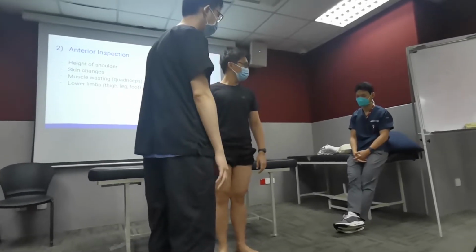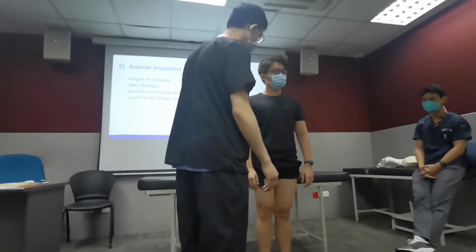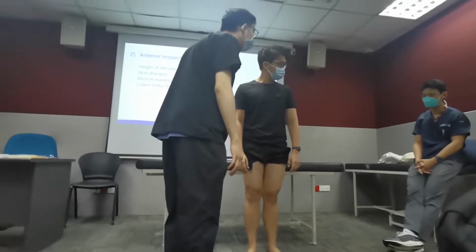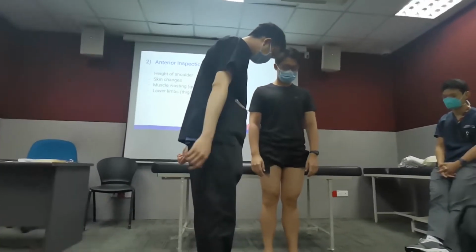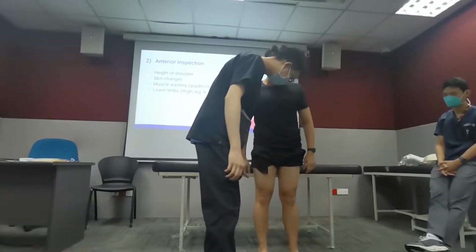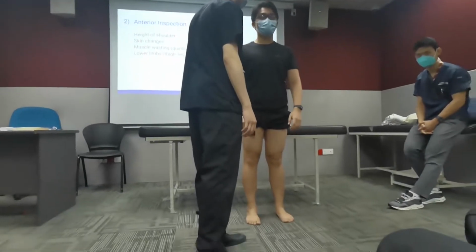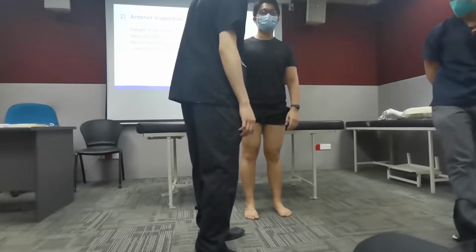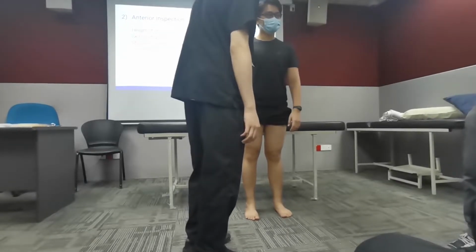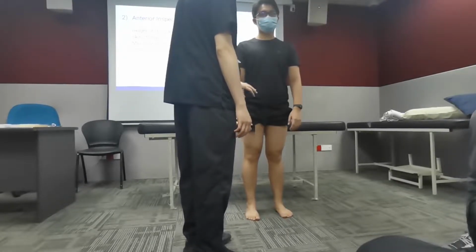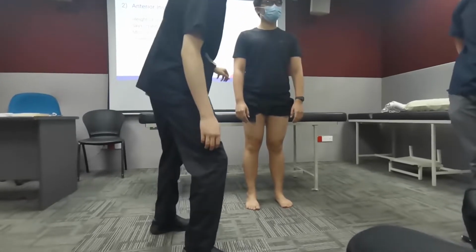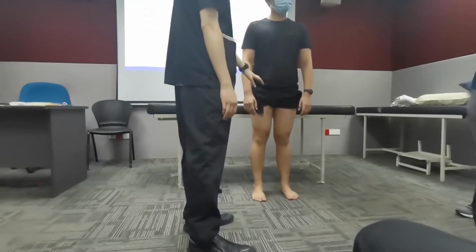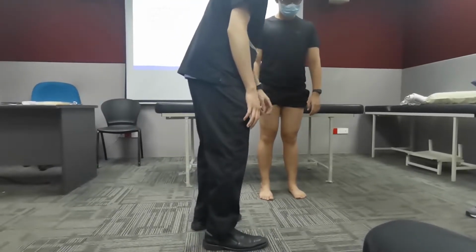So first we begin with inspecting from the front of the patient. You want to make sure your toes are pointed forward. So first you want to make sure you don't go straight away to the hip. Always take a look at the shoulder to make sure that the height is equal. Then you can start looking at a closer inspection of the thighs and the lower limbs.